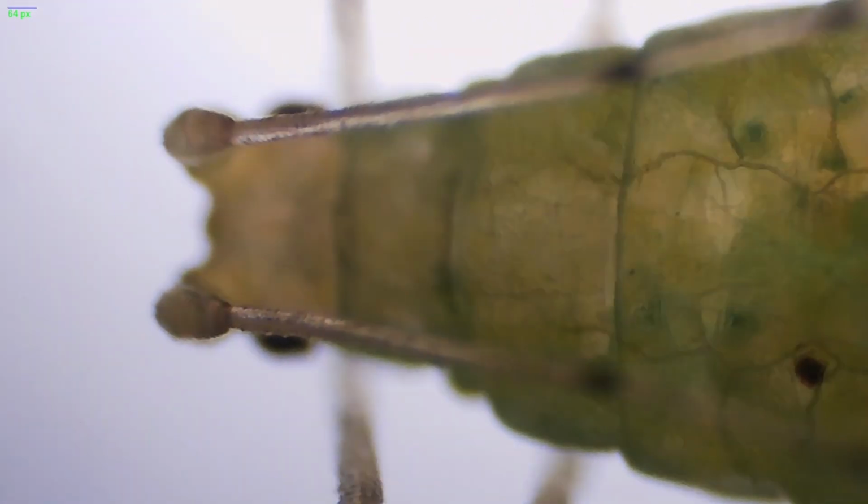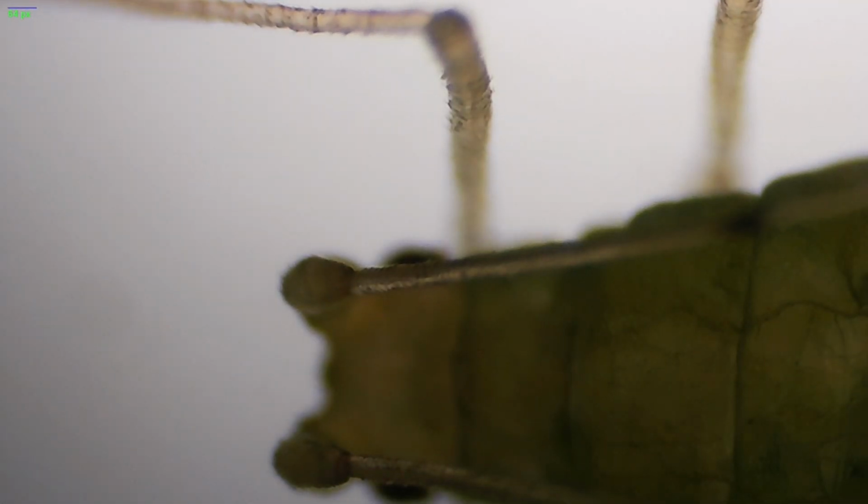And if you don't want ants, then you don't want these guys. Many people know that these things will produce a sticky substance that ants like, and ants will stick around these guys to eat that.